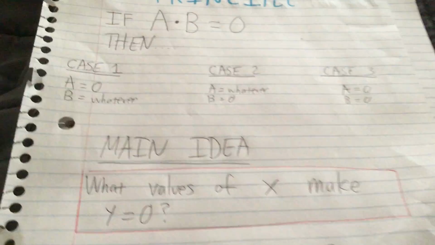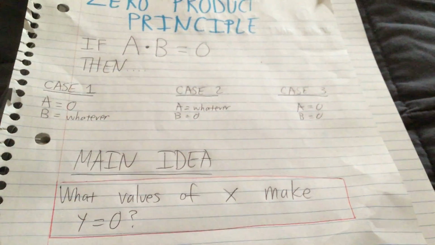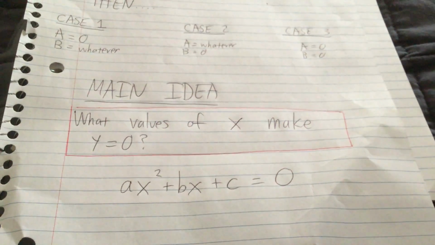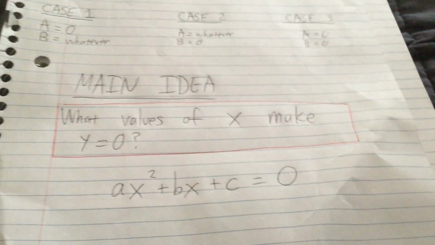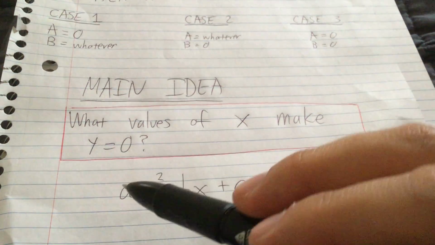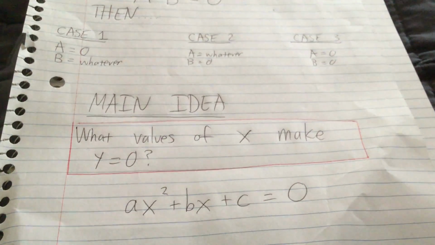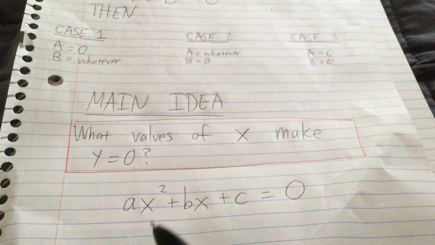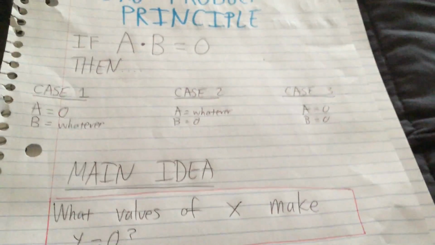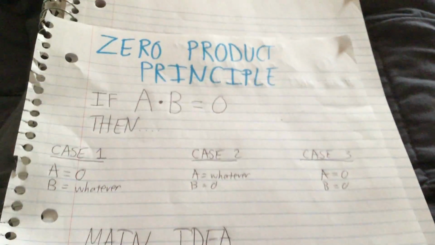So the main idea is what values of x are going to make the output equal to 0 if we have standard form. So in this form, ax squared plus bx plus c is equal to 0, where a, b, and c are numbers, not variables. What are the x values that are going to make this whole thing explode? And that is what's going to get you through to Algebra 2.